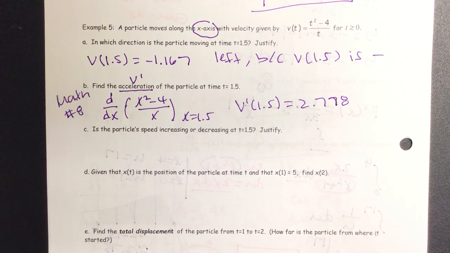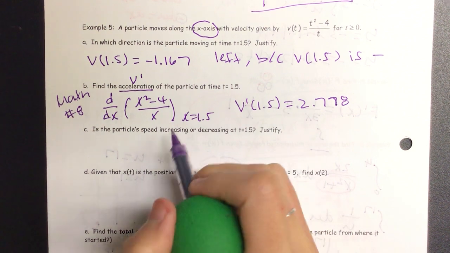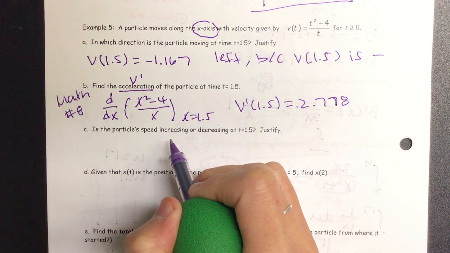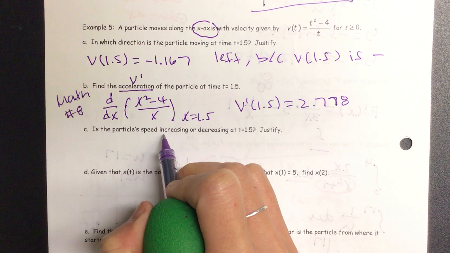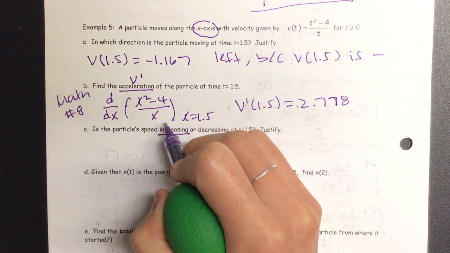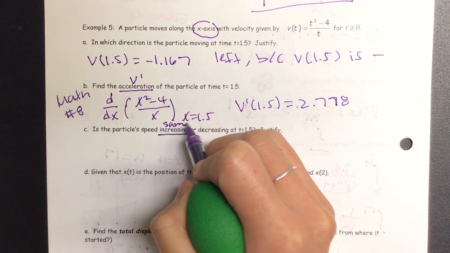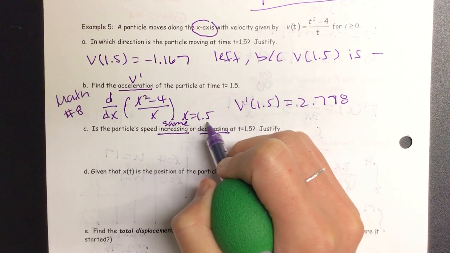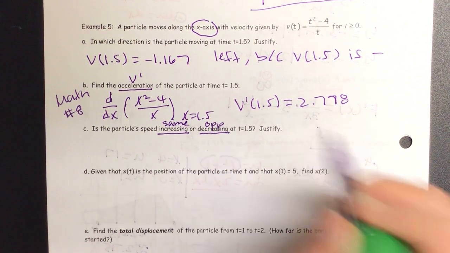All right, part C. Sophia, let's read part C. Is the particle speed increasing or decreasing at t equals 1.5? So for us to know if it's increasing or decreasing, it is increasing when the velocity and the acceleration have the same sign. It is decreasing when the velocity and the acceleration have opposite signs.